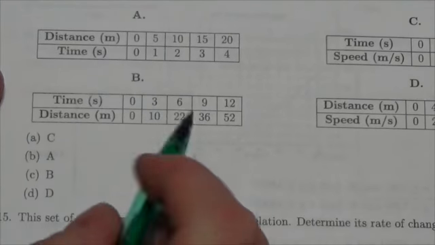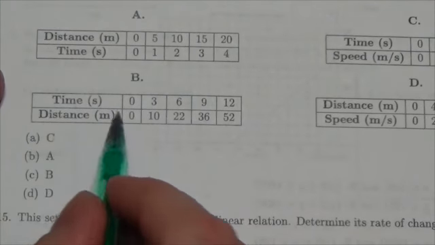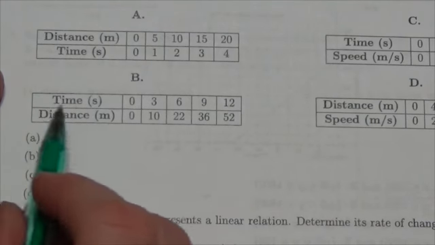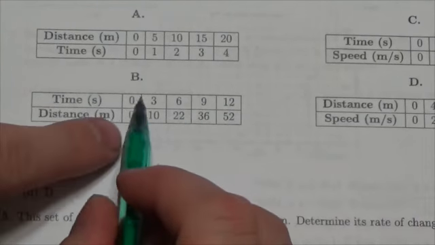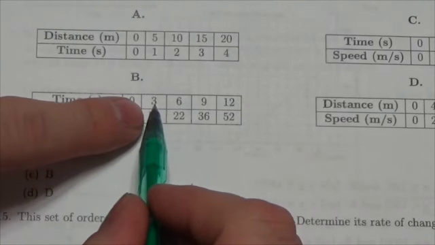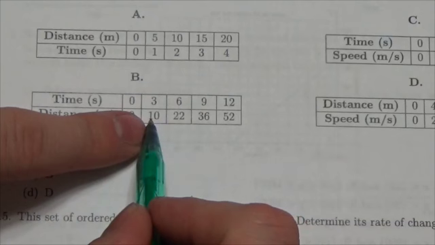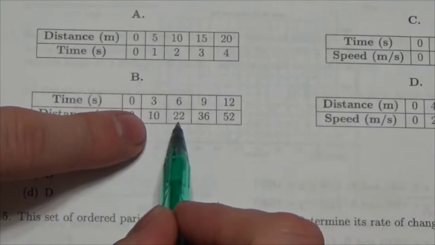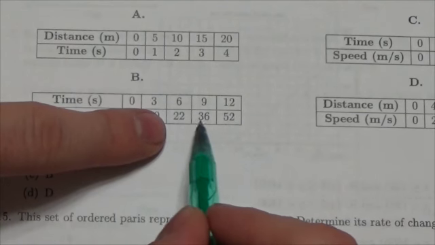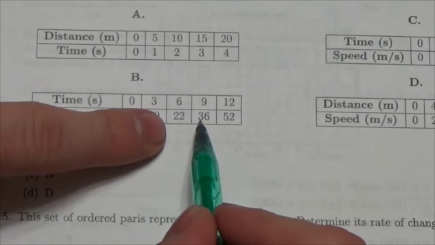If you take a look at this one, time and distance, and again, it often makes the most sense to think about time as the independent variable. In 3 seconds, the distance increased by 10. In the next 3 seconds, the distance increased by 12. In this next 3-second interval, it's now gone up by 14.